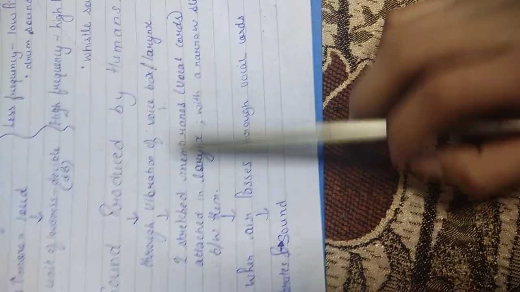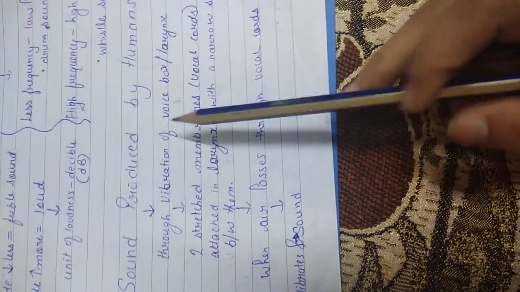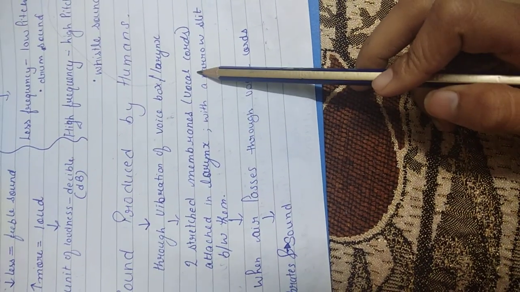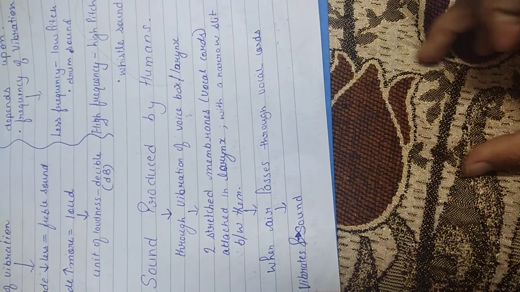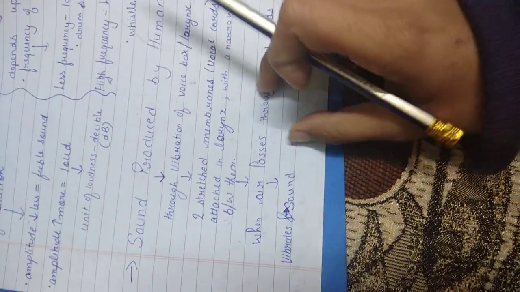And then we'll talk about sound produced by humans. Now how do humans produce sound? It is through vibration of the voice box, or our larynx, in our throat. There are two stretched membranes, that is the vocal cords, which are attached in the larynx, with two narrow slits between them. Narrow slit is there between them. You must have seen the diagram.